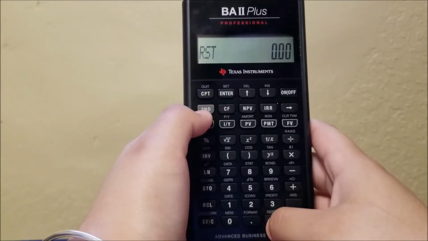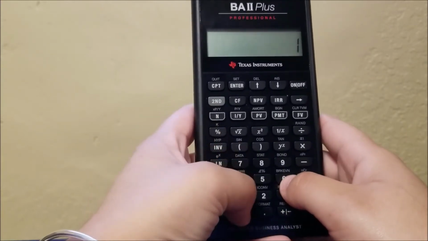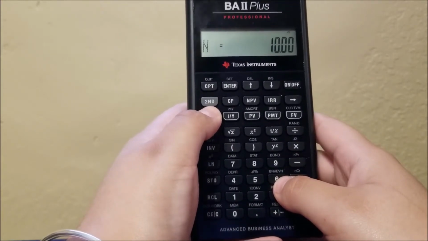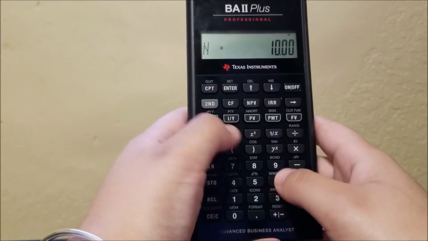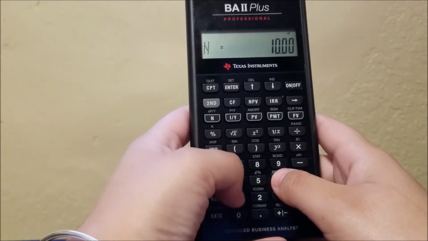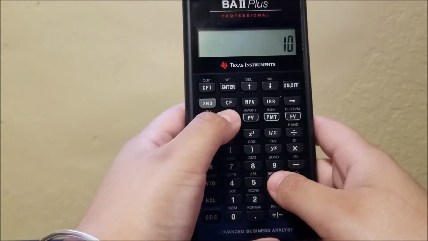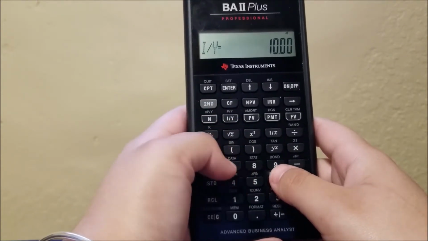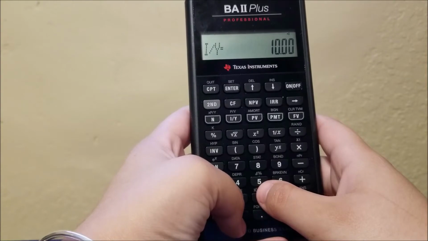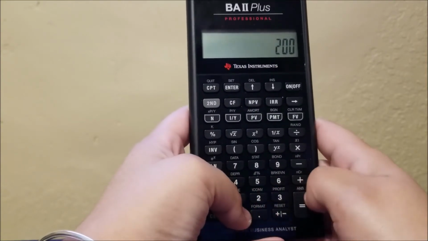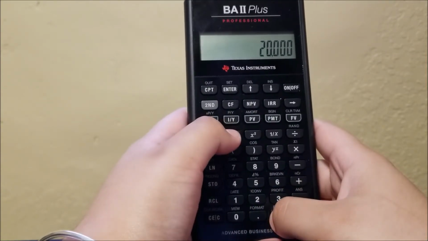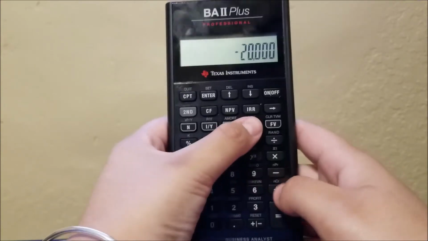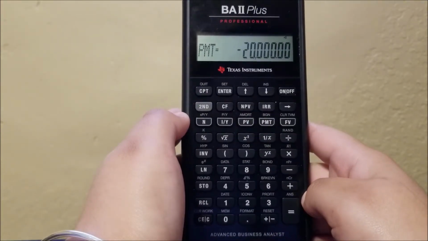Perfect. So the first number we're going to put is 10, and that's going to be the number of payments that we have to do. Then we're going to put, again, another 10 for years for our interest. And our payment is going to be $20,000, and we're going to make it positive negative and put it as our payment.